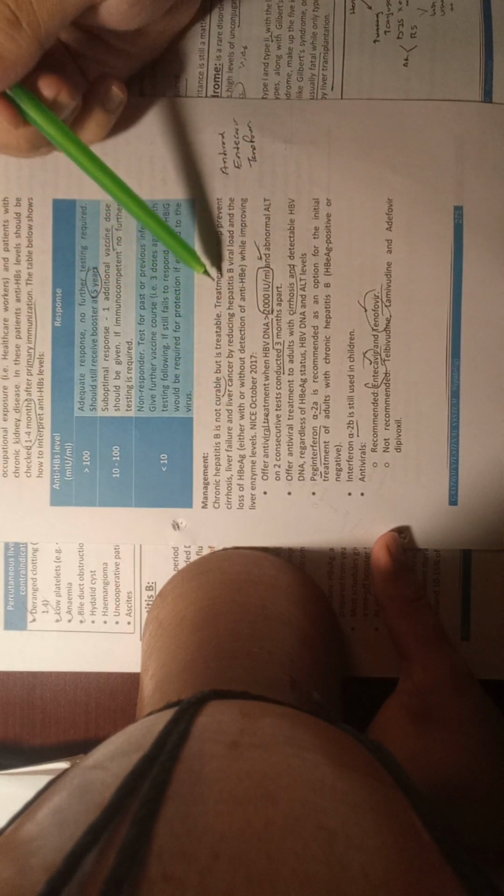Okay, so management for chronic hepatitis, management for hepatitis B. Chronic hepatitis B is not curable, but it's treatable. Treatment can help prevent cirrhosis, liver failure, and liver cancer by reducing hepatitis B viral load and the loss of HBsAg, either with or without detection of anti-HBe, while improving liver enzyme levels.